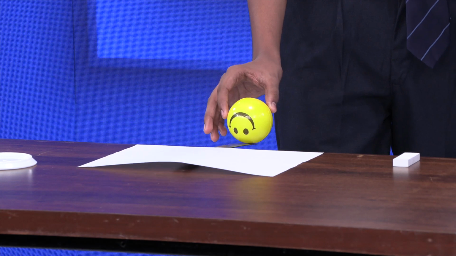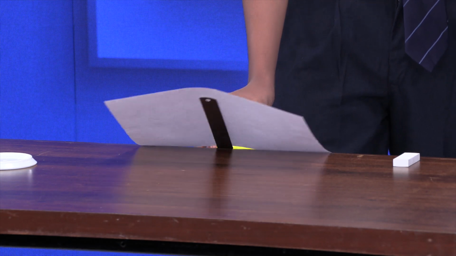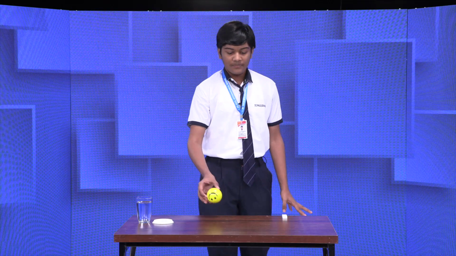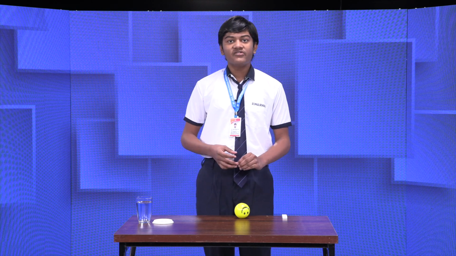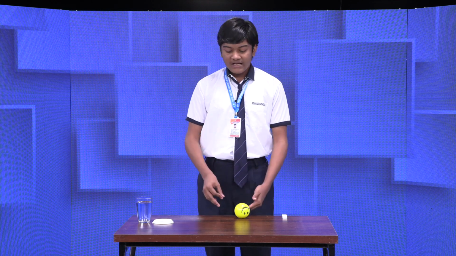mass but at a slower speed, we can see that the ruler will drop. This is because the air gets sufficient time in this case to move below the paper and it can equalize the pressure. Thus, the torque can produce an imbalance in its rotational equilibrium.